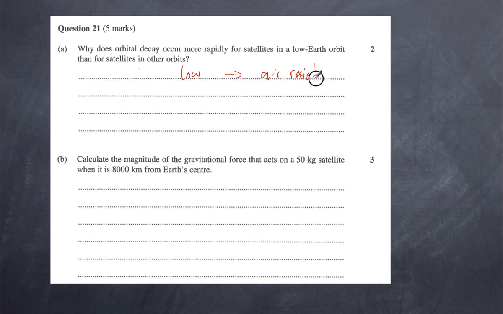The atmosphere, of course, takes a toll, and air resistance will increase drag, and that will mean that the gravitational force Fg is going to have a greater effect, and therefore it's going to fall in towards the Earth. That's basically all you need for part A.